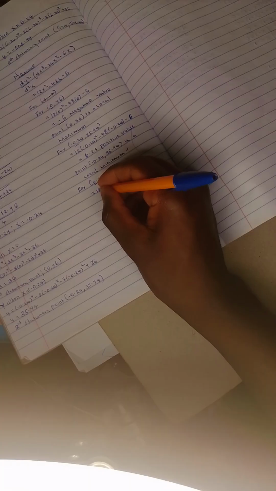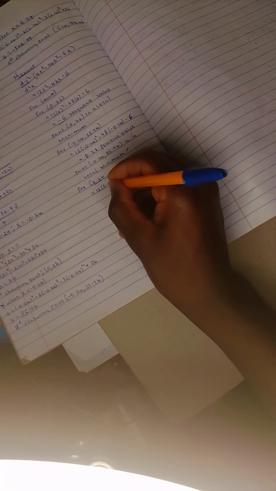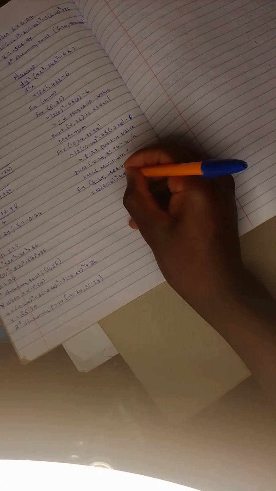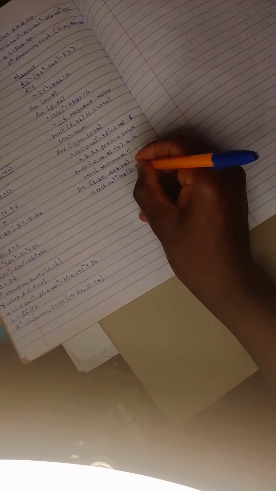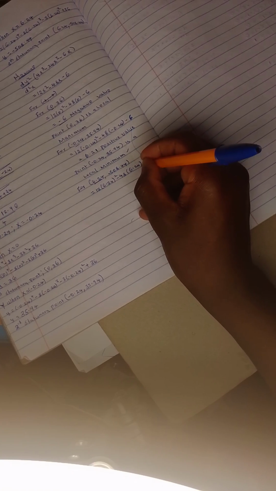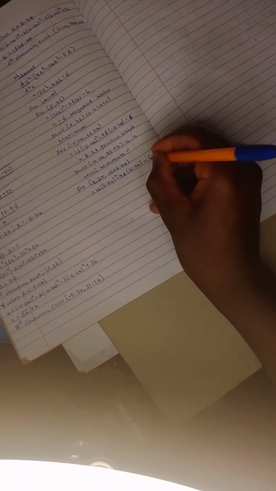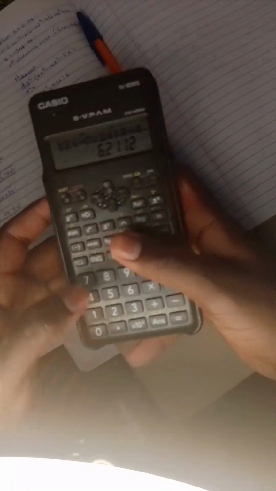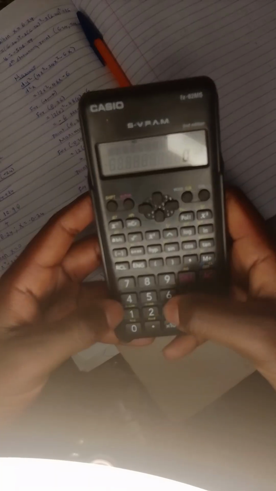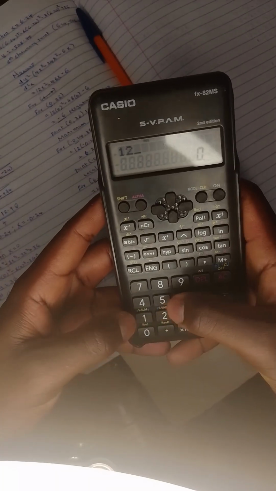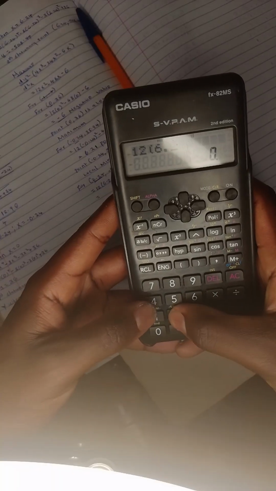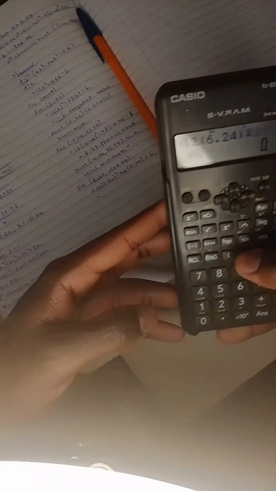So we have 12 into 6.24 squared, minus 48 into 6.24, minus 6. So let's work out.